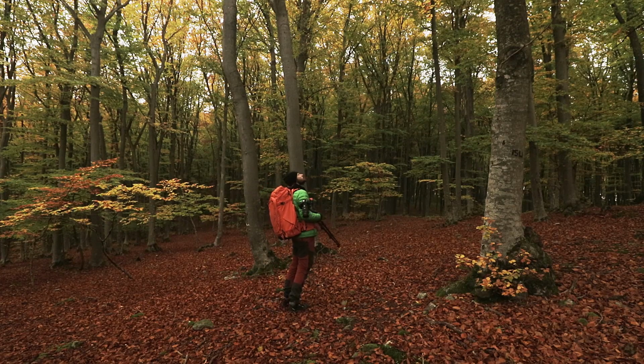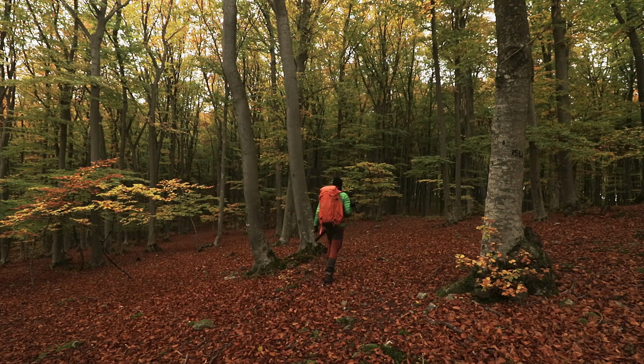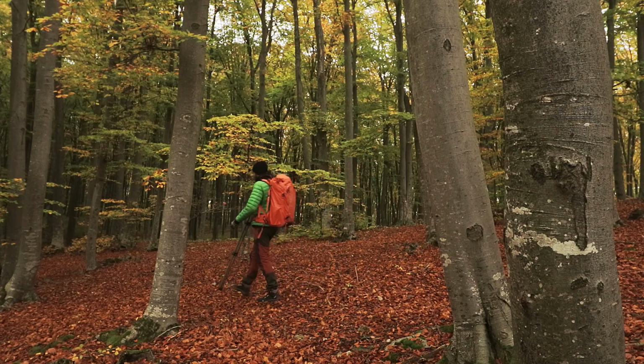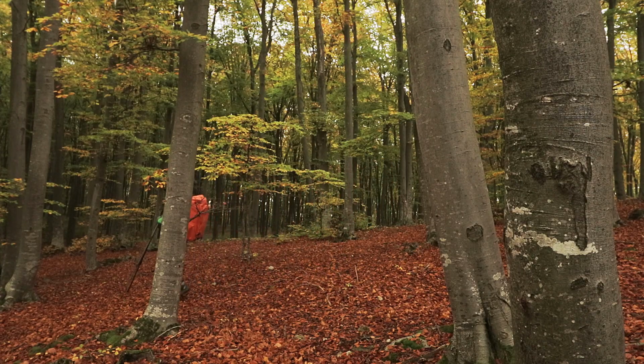The forest is a pure representation of chaos, and finding interesting shots means that you always have to look for it. You always have to pay attention. You also always have to look around.